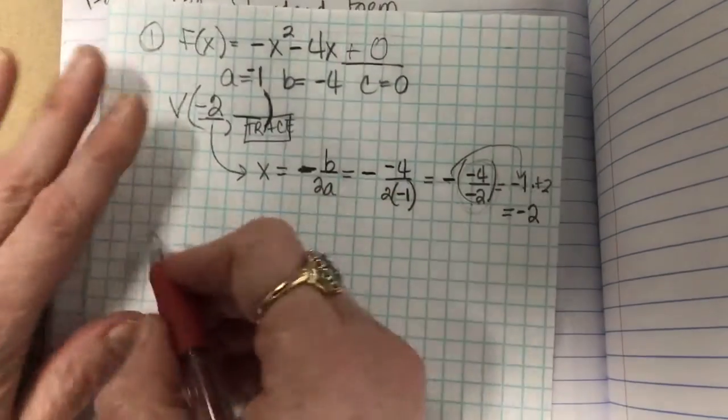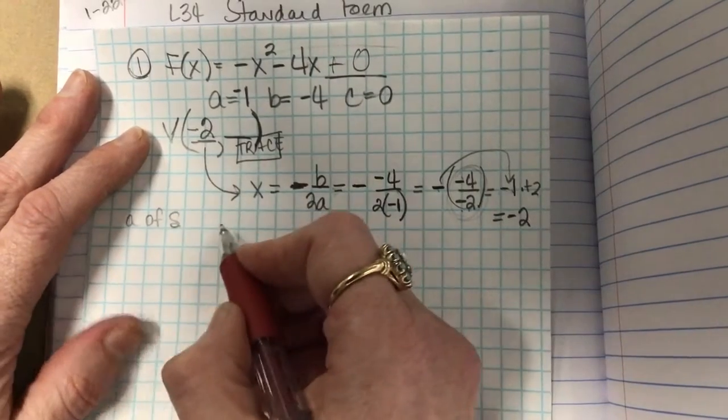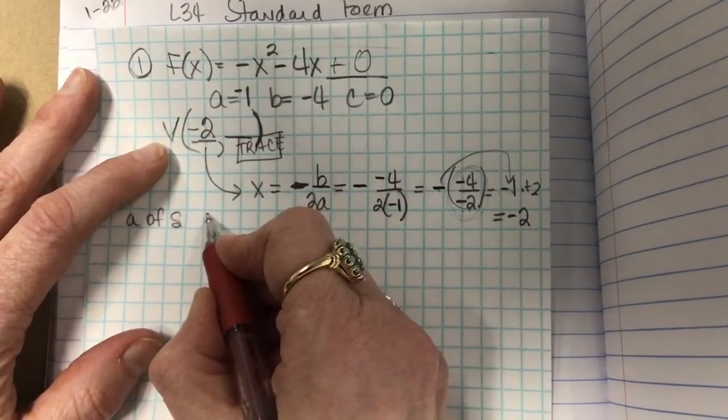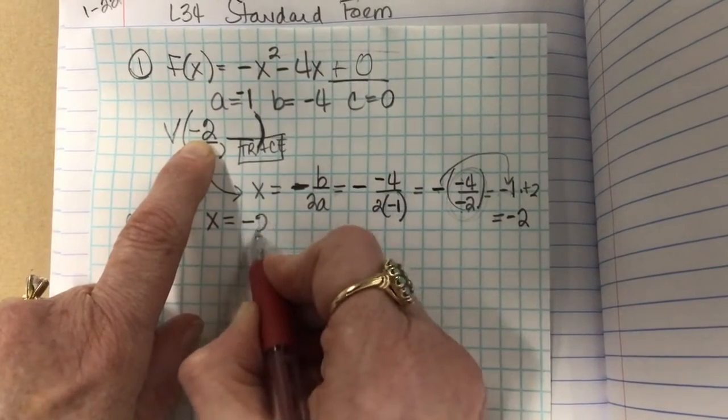Now, do we know the axis of symmetry? Yes. The axis of symmetry is x equals whatever the x of your vertex is.